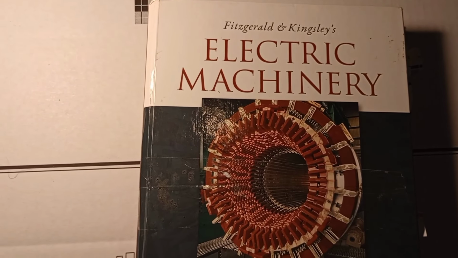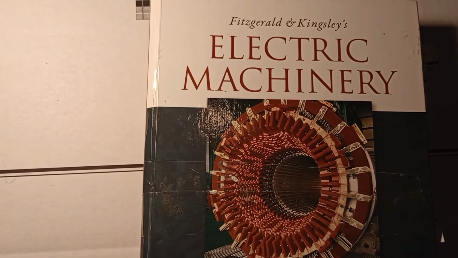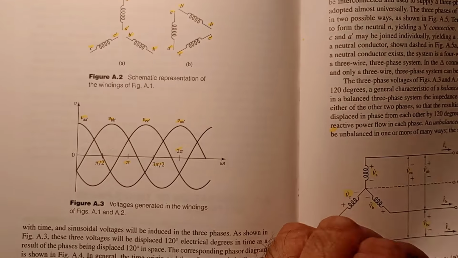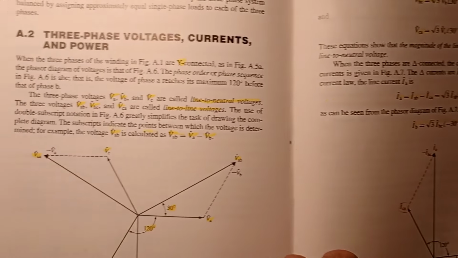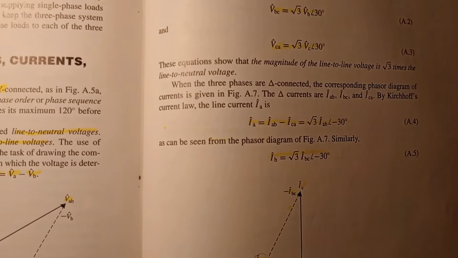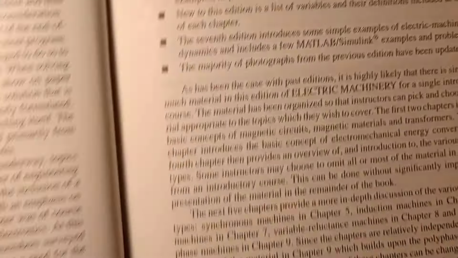This class was electric machines, the first class in electrical power. We started with 3-phase circuits. Okay, then we went to introduction to magnetic circuits.